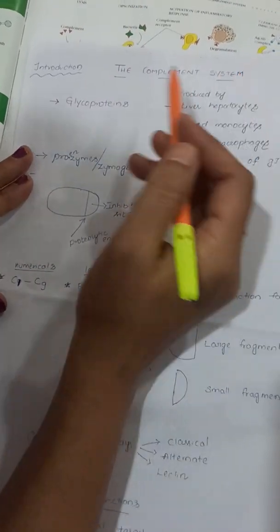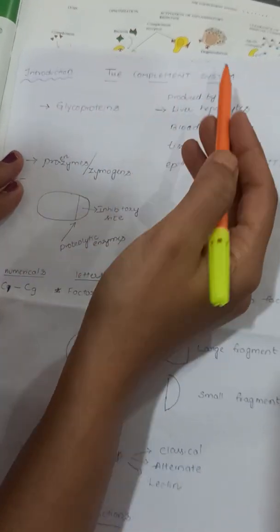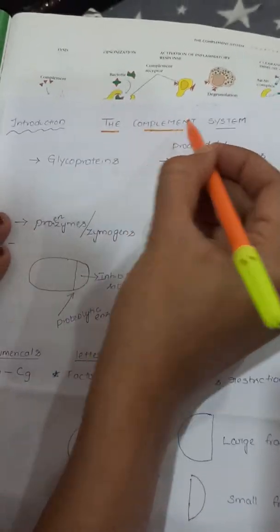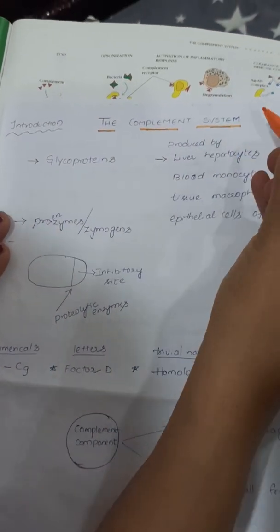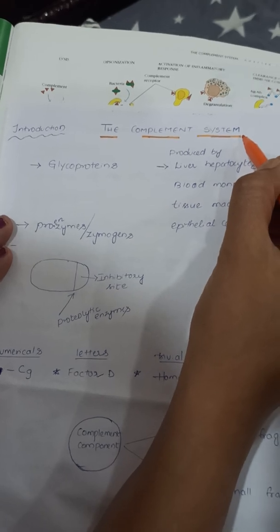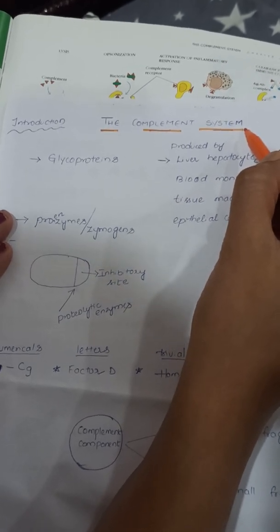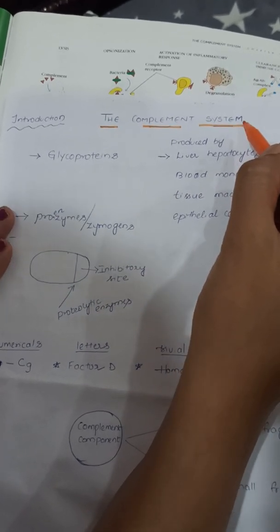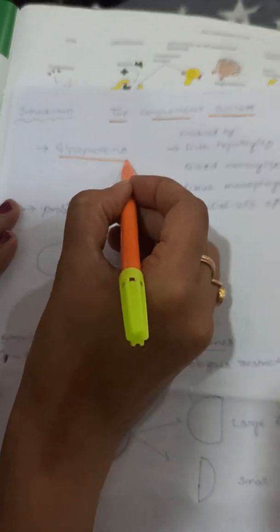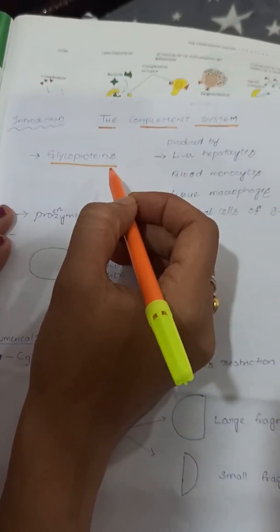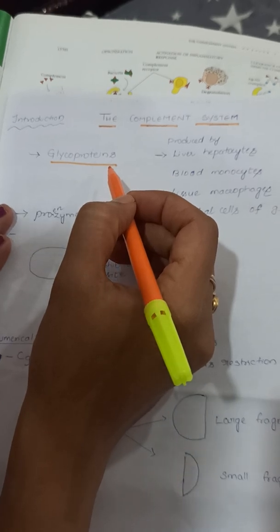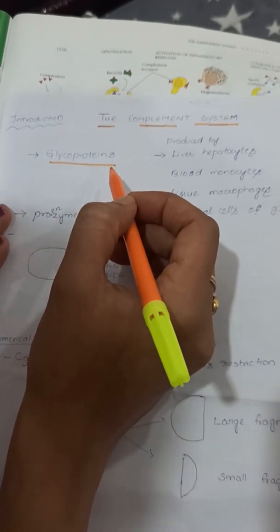So here we will discuss the complement system. Why is it called the complement system? There is a set of glycoproteins which help the antibodies in clearing, responding to, and destroying the antigen.